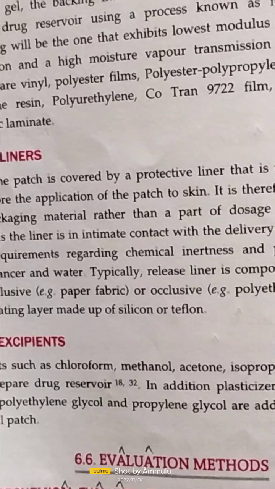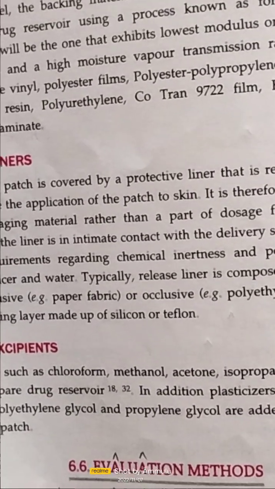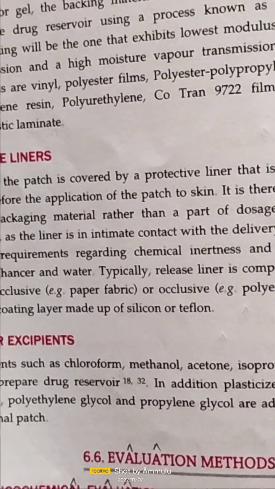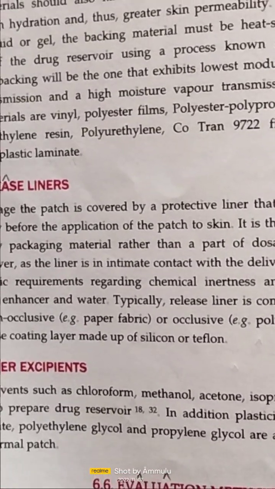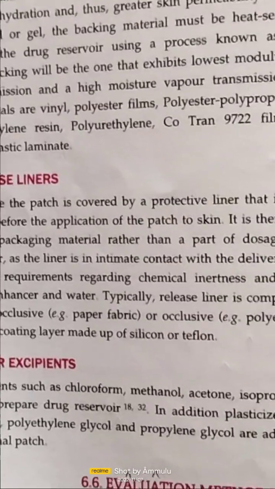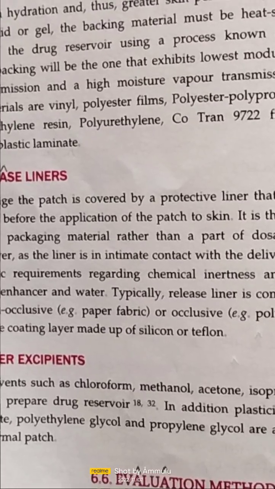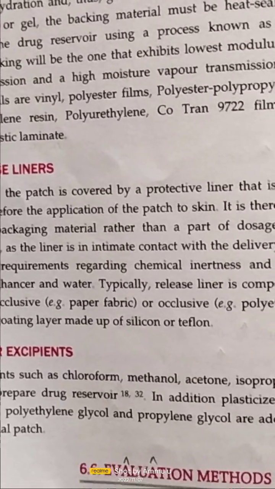In this weight uniformity, the patches are dried at 60 degrees Celsius for 4 hours before testing. After that, a specified area is used to weigh the patches, and then the folding endurance.